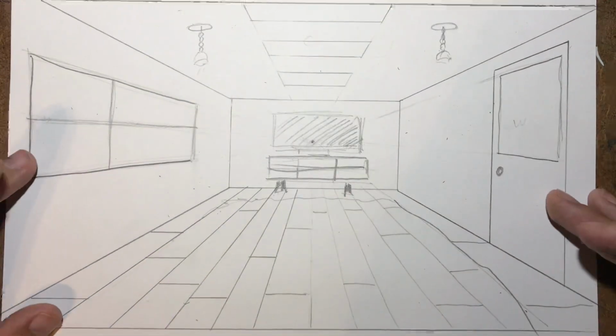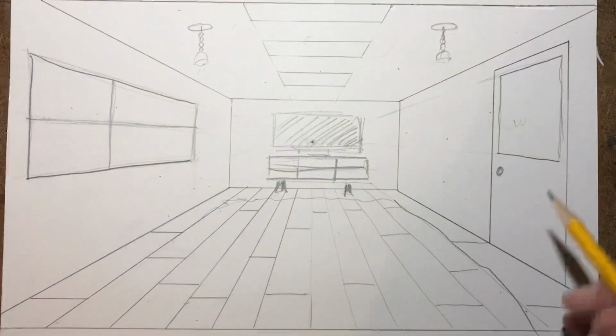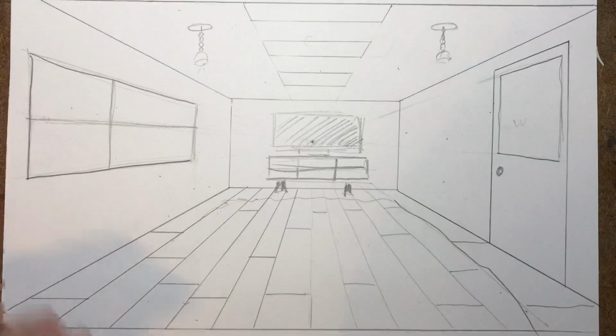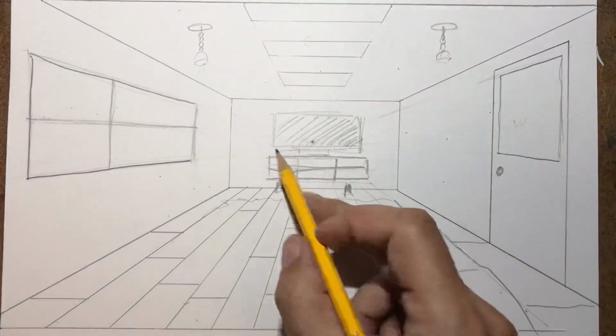Once you get everything drawn out, by all means color it in, shade it in. You're welcome to do it black and white, but do give it some kind of sense of space. So do color some of the parts in.